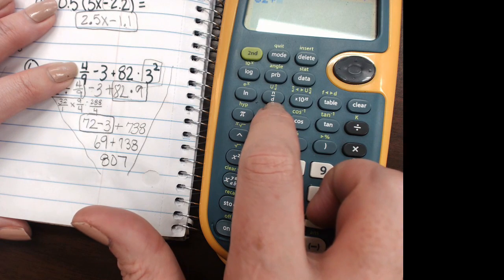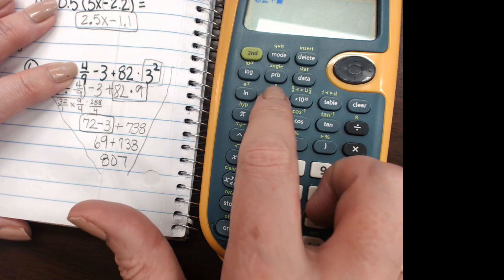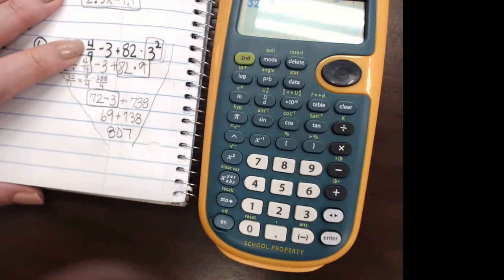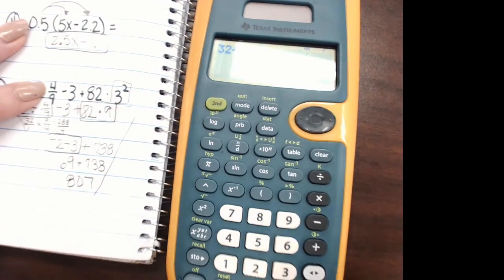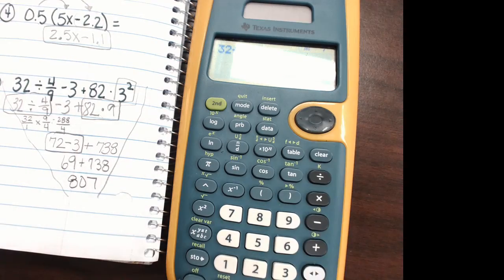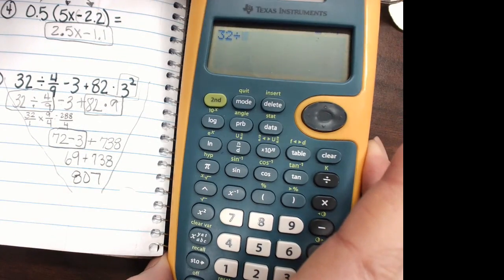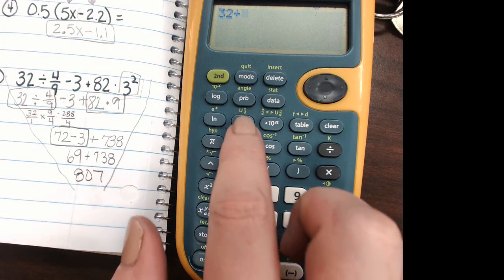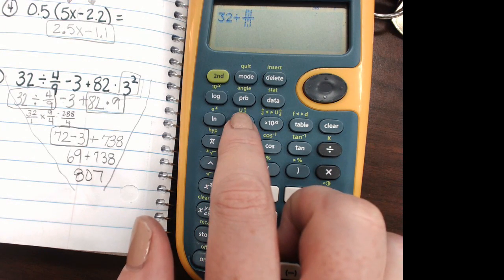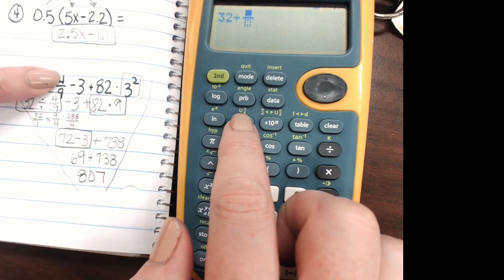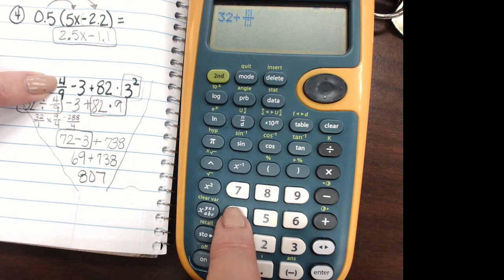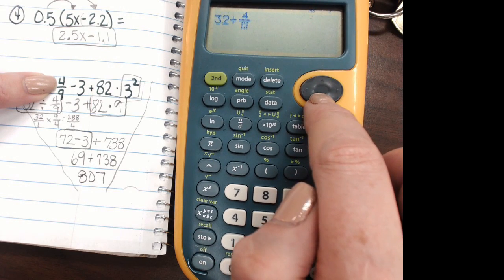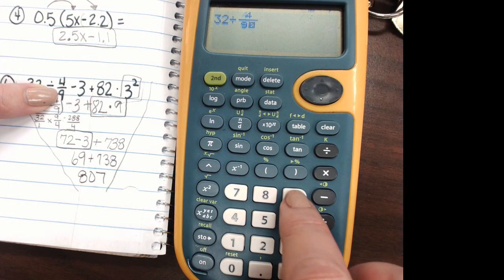See this button here that looks like a fraction, this n over d? I'm going to hit this to let my calculator know I have a fraction. I'm trying to help you with that glare, and I don't know how to do that. How about I prop the calculator a little bit? There you go, that helps. Okay, so I'm going to hit my fraction button, and look how the calculator turned into a fraction up here. I'm going to put 4/9 by putting 4, but look, I've got to use my wheel to say I'm ready to put in my denominator, and now put in my 9.